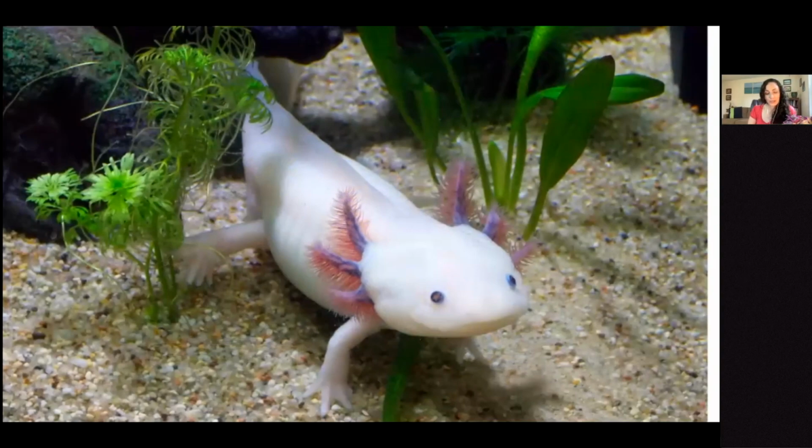This one is a freshwater salamander, and it lives in the lakes of Mexico City in Mexico. The reason why it's kind of stuck in the larva stage is that in the fresh water, there's not the iodine that triggers the thyroid hormone to start the metamorphosis process.